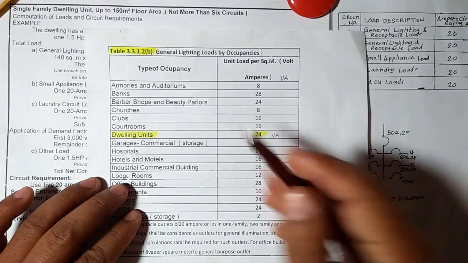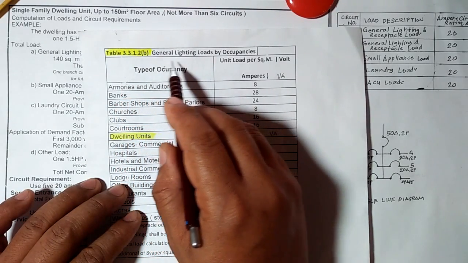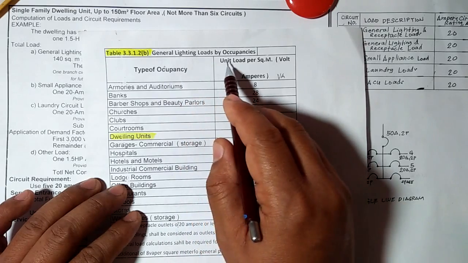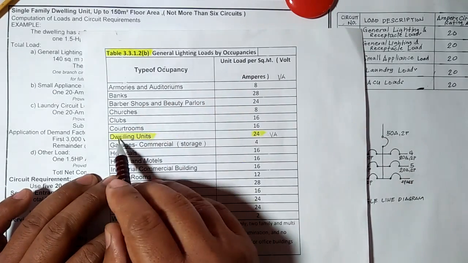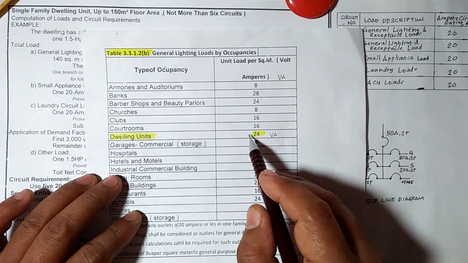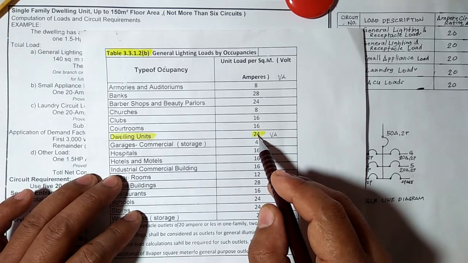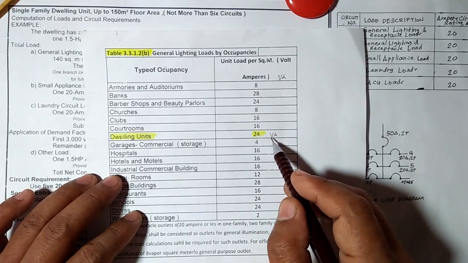for dwelling units occupancies. Here, Table 3.3.1.2b for general lighting loads by occupancies. So we have again dwelling unit occupancy, so our corresponding load per square meter is 24 volt amperes.